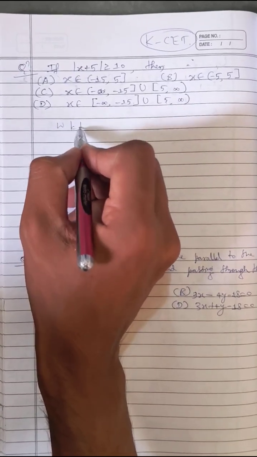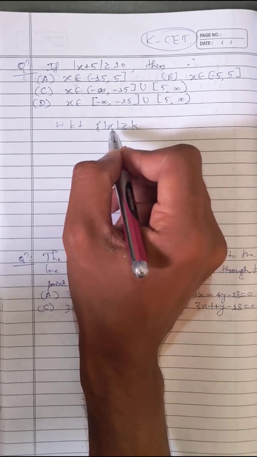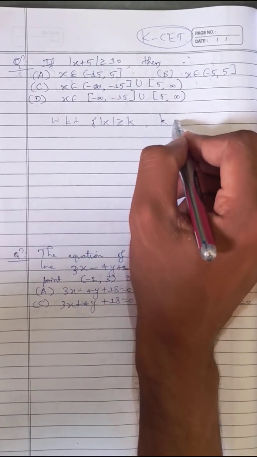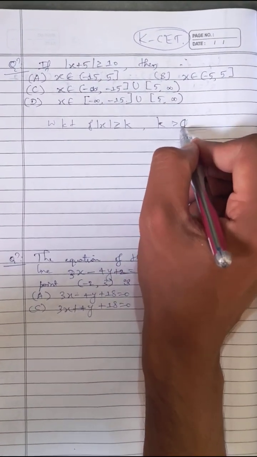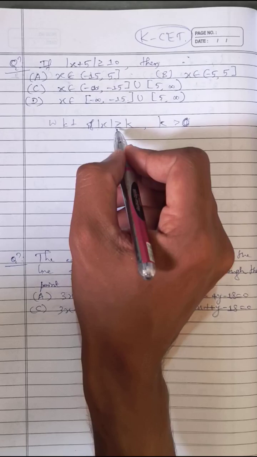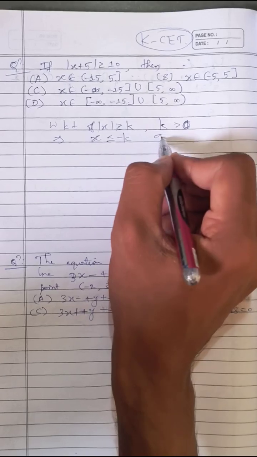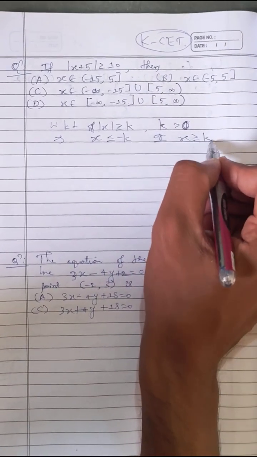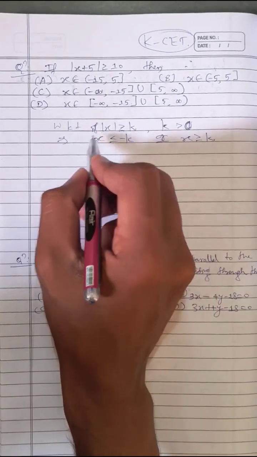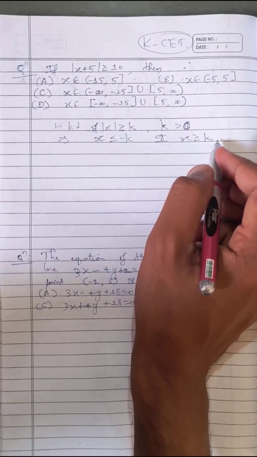So what do we know? We know that whenever we have mod x greater than or equal to k, where k is a positive real number, that is k is greater than 0, this implies either x is less than or equal to minus k or x is greater than or equal to plus k.